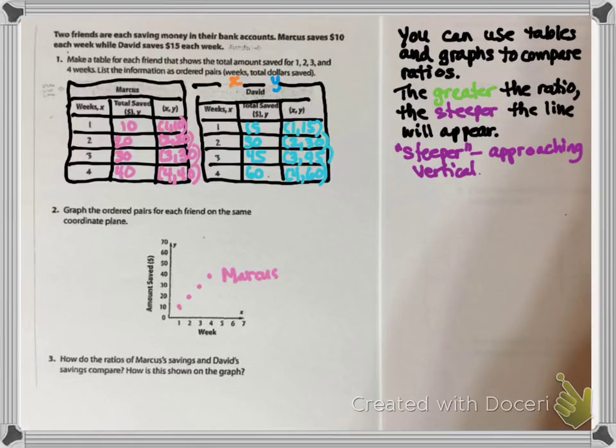Okay, let's get into David now. All right, so David is 1 and 15, 2 and 30, 3 and 45, and then 4 and 60. So that's David. And you can see already, David is so much steeper than Marcus.